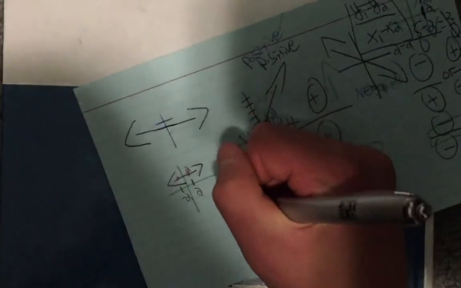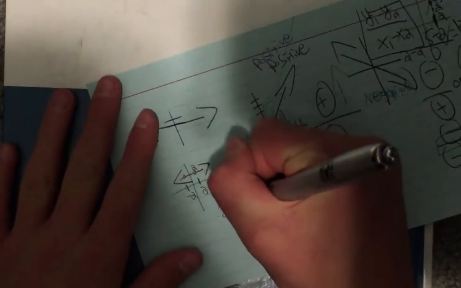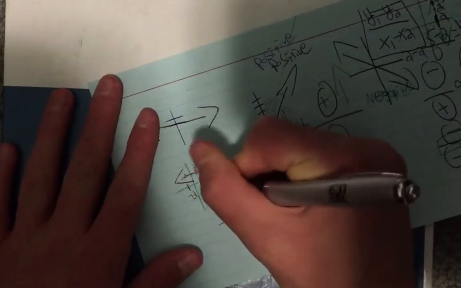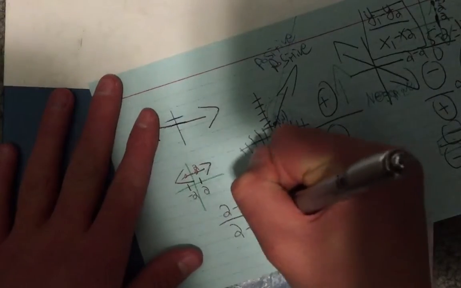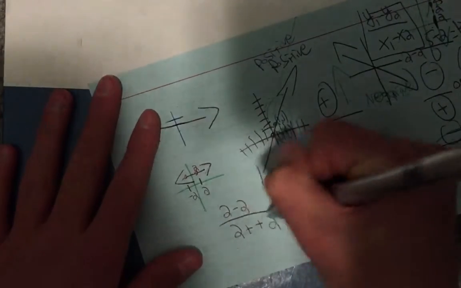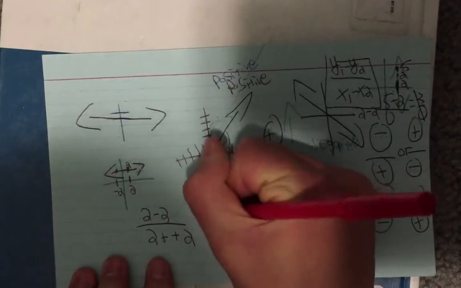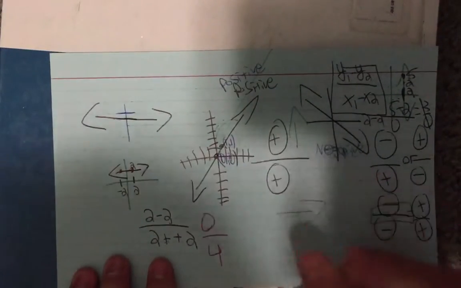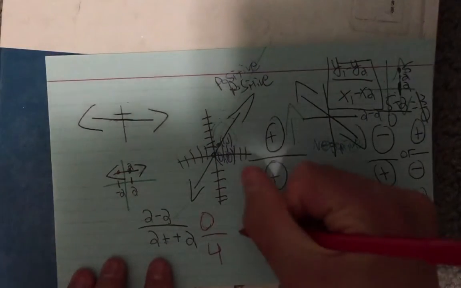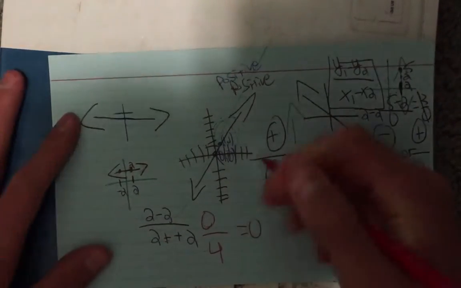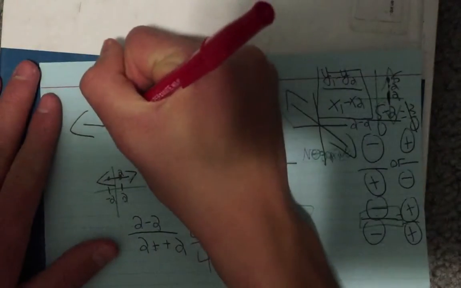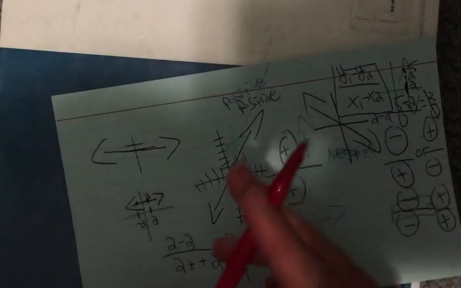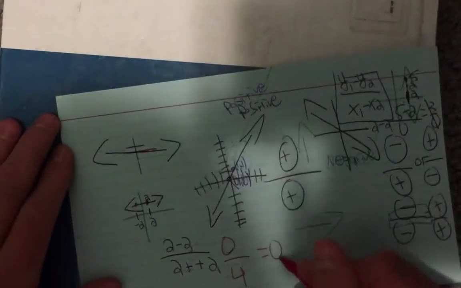You subtract 2 minus 2 for your y's over 2 minus negative 2, which is 2 plus 2. So when you work that out, it becomes 0 over 4, and 0 over 4 equals 0. So that means you have a zero slope, also known as a slope that doesn't change at all. So it doesn't increase or decrease, just stays constant. So that's why it's 0.